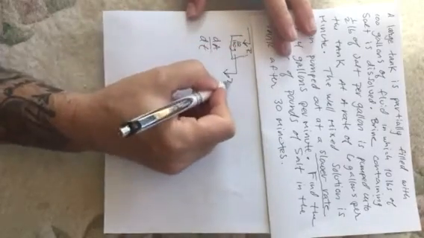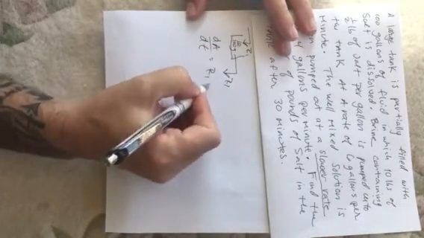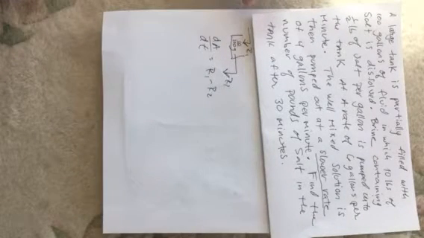Okay? So this is rate 1, this is rate 2. So that's going to be equal to rate 1 minus rate 2. Rate 1 minus rate 2 is going to equal the rate of change of this. Okay?